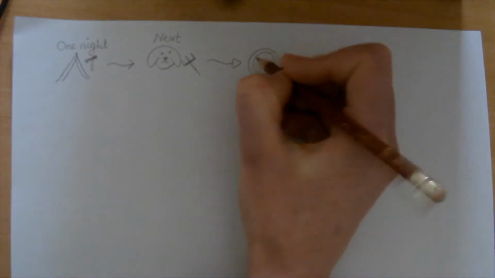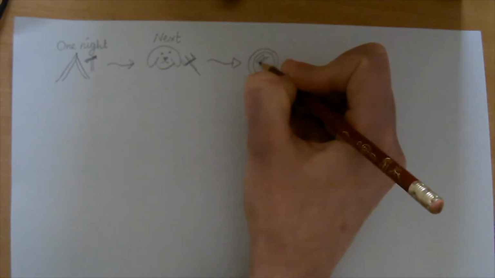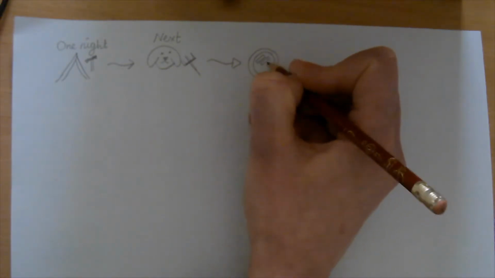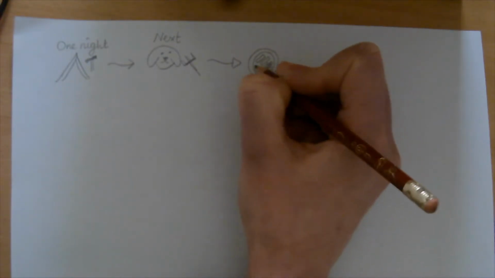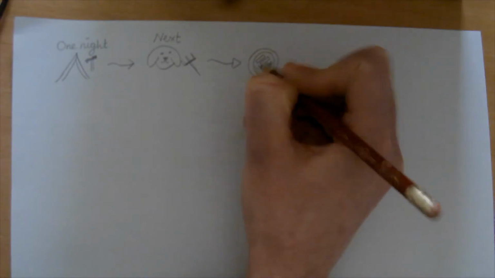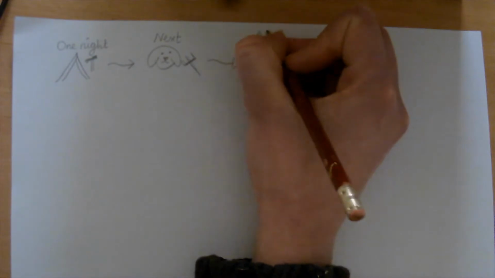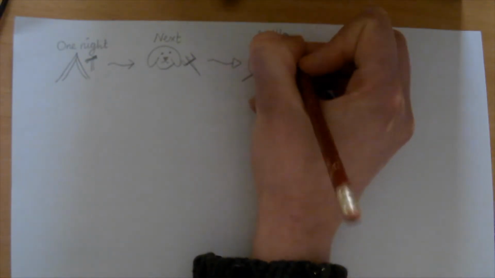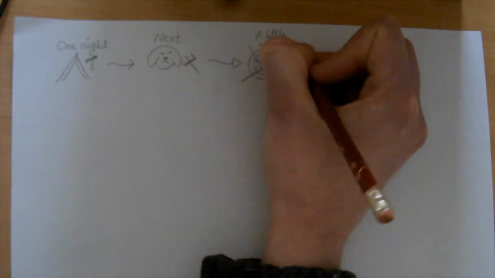I'm going to draw Max being sent to bed without his dinner. I'm going to do some fish fingers, some chips and some peas. And then I'm crossing them out because Max has been sent to bed without his dinner. And I'm going to choose a time adverb of a little while later.